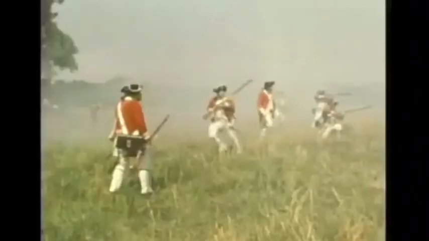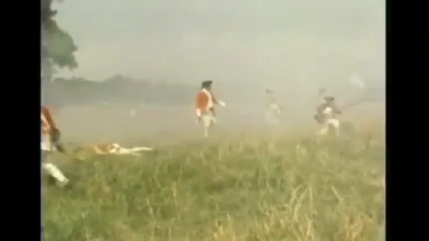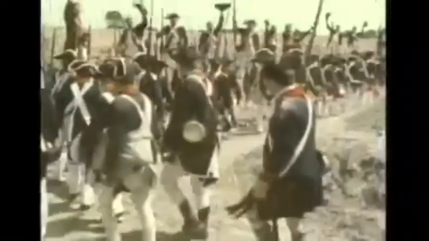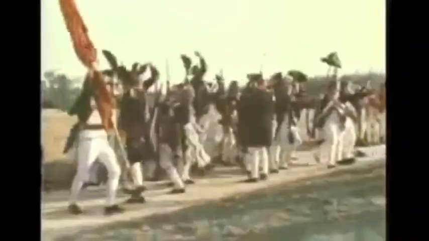Eighty-seven years ago, our forefathers brought forth upon this continent a new nation, conceived in liberty and dedicated to the proposition that all men are created equal. Now we are engaged in a great civil war, testing whether that nation or any nation so conceived and so dedicated can long endure.